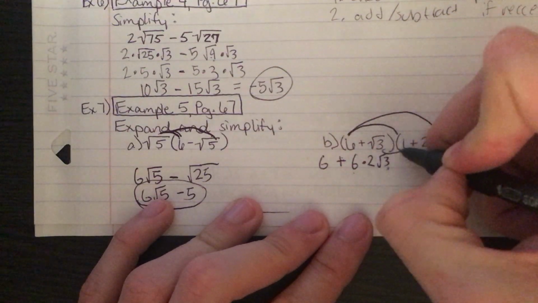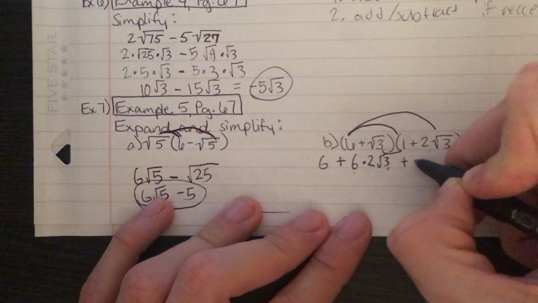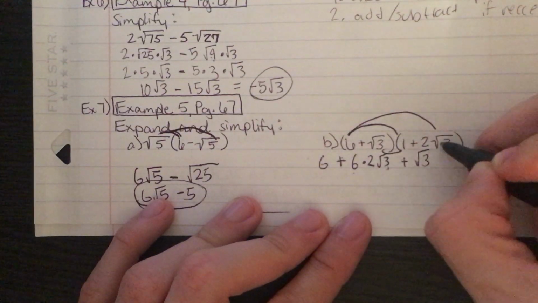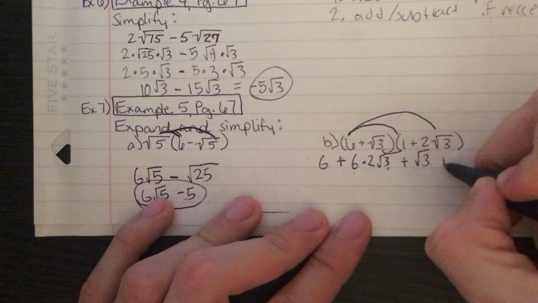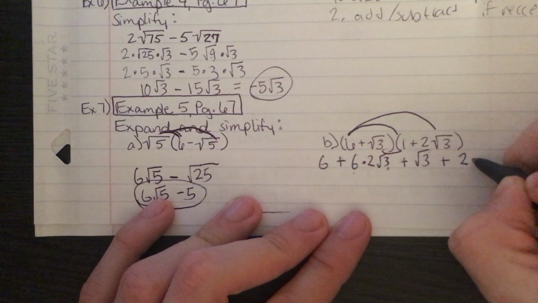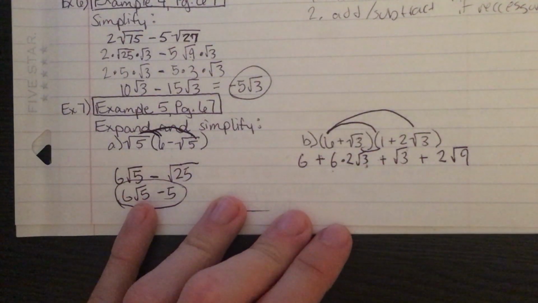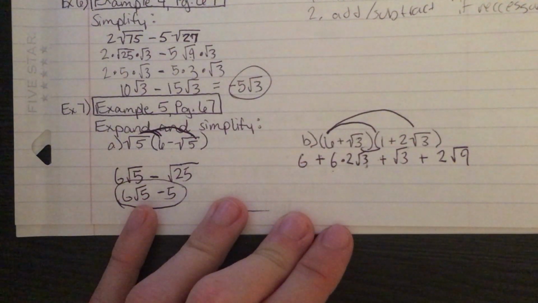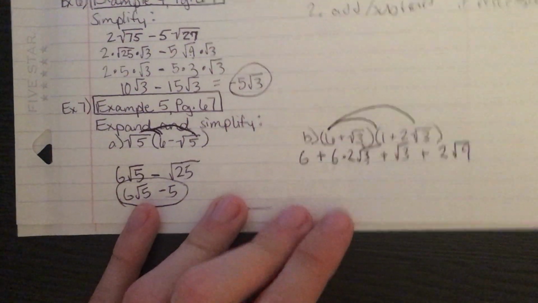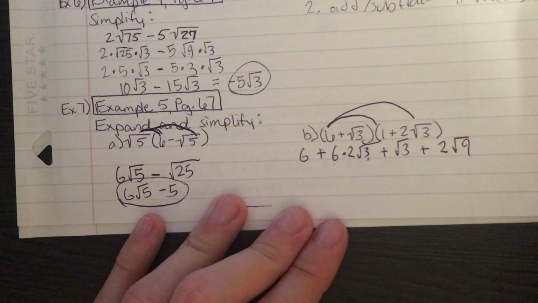So then we got the square root of 3 times 1. That's just going to be the square root of 3. And then square root of 3 times 2 square root of 3. We can write that, so I'll just write that as 2 square root of 9. 2 times the square root of 9. And we'll clean that up in just a second. I could have just written that as 6, or 2 times 3. But I want to really illustrate those surd laws to you all.